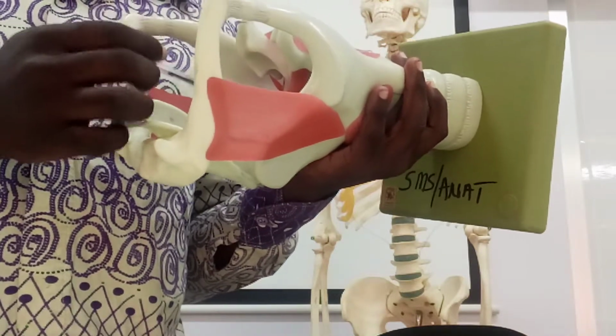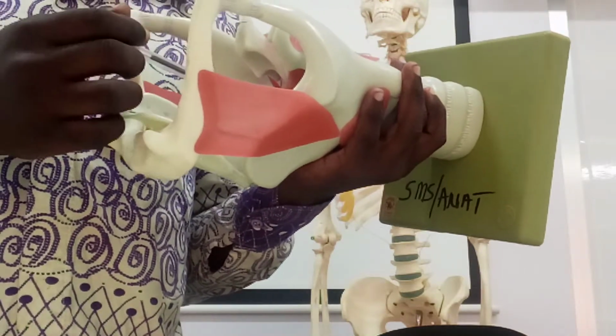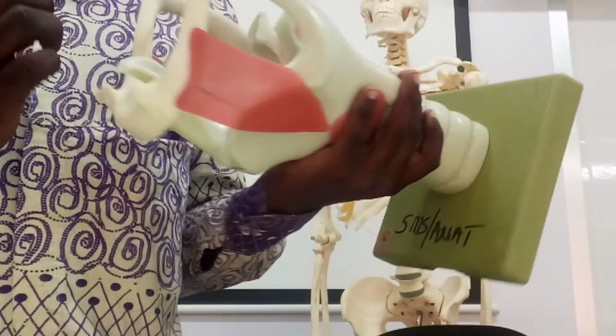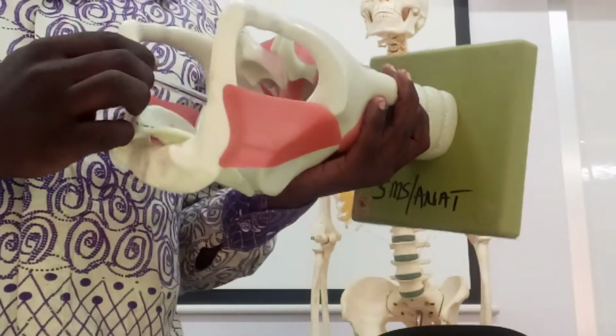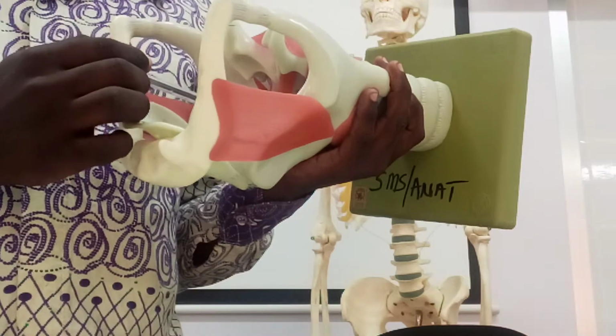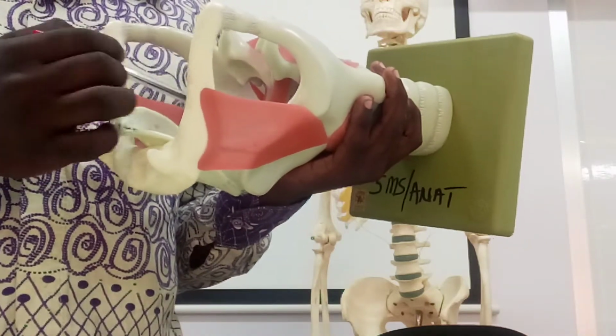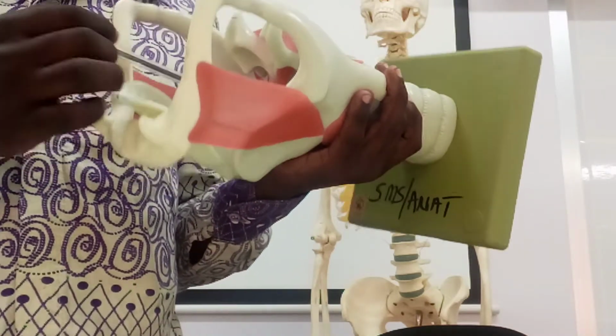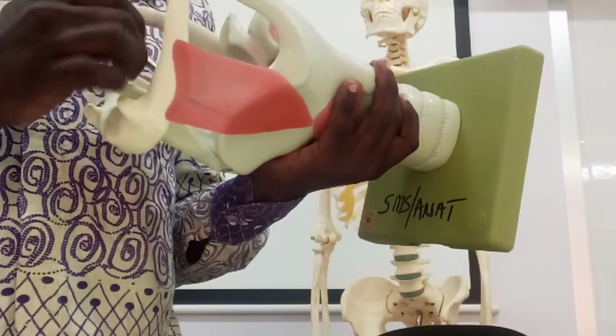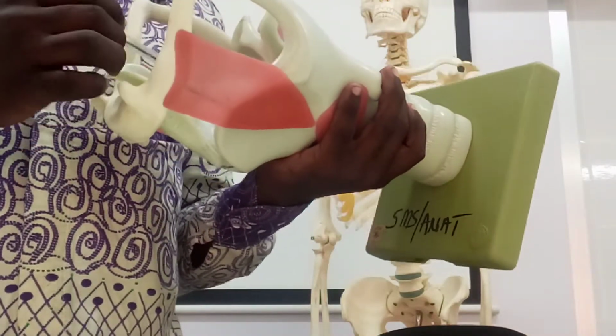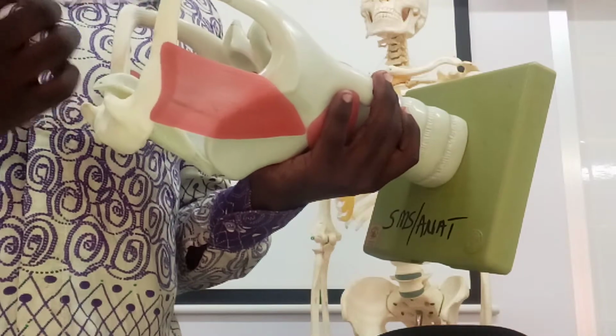And yes, this thyroarytenoid muscle is mainly going to relax the vocal folds. But around this area, some books will write that part of it, medially placed, will be the vocalis muscle of this thyroarytenoid muscle, so that it will help in phonation.